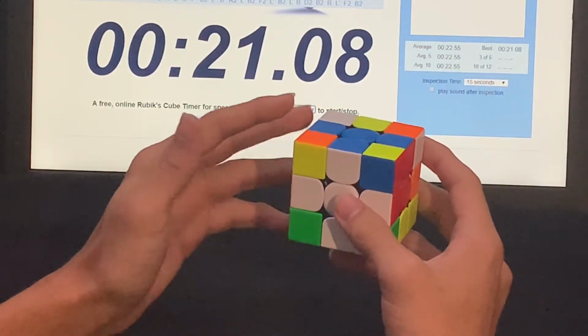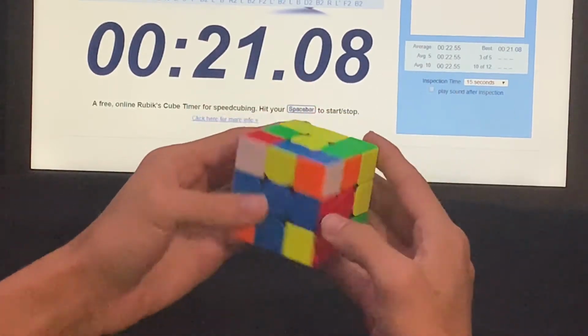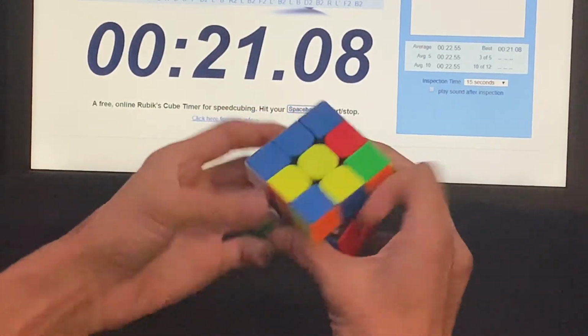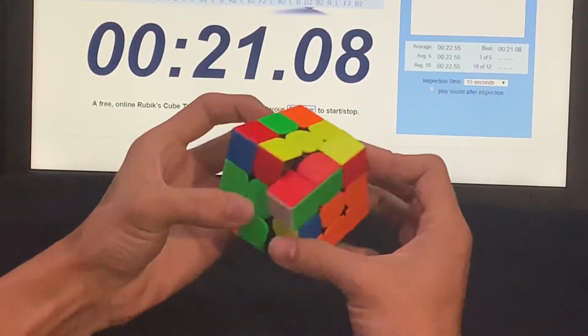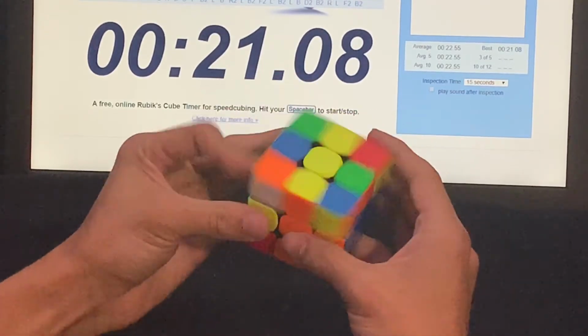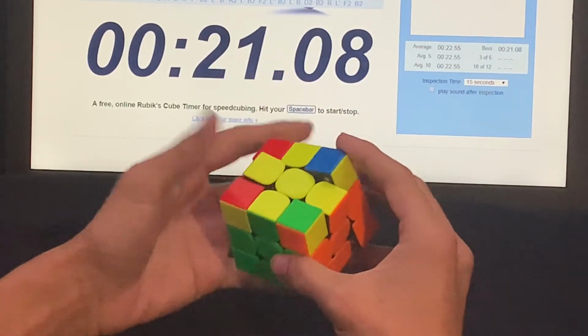So once again, CFOP, the C is for the cross. F stands for F2L, which is trying to get the first two layers done simultaneously. After you do F2L, you want to move on to OLL and PLL. Now, I'm not going to explain exactly how to do them, because I've already made a video on that. Once again, the link is in the description.